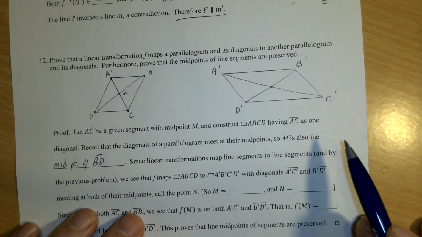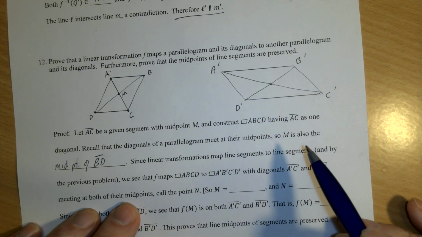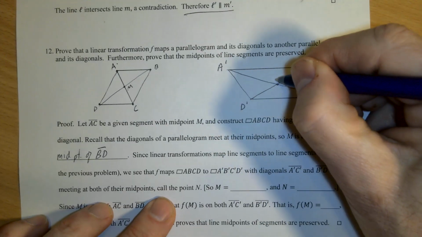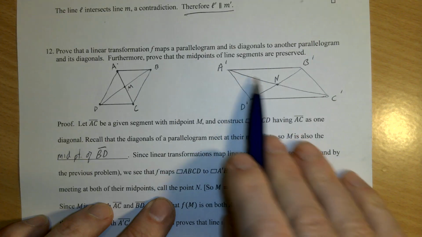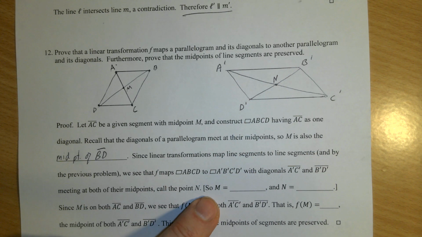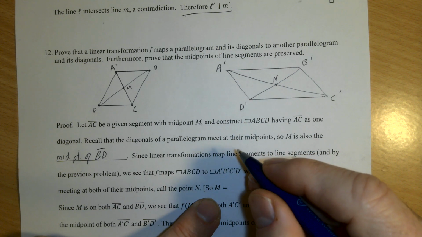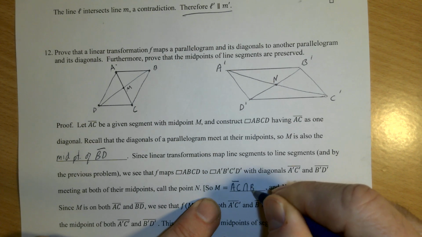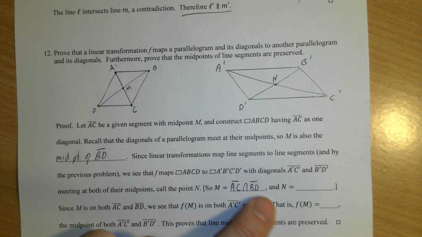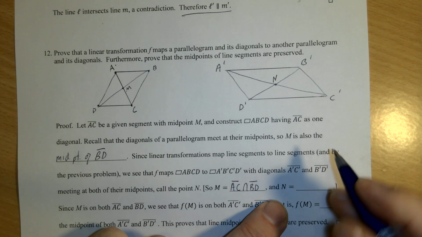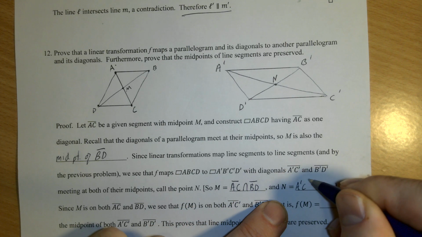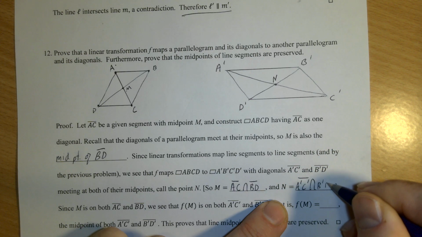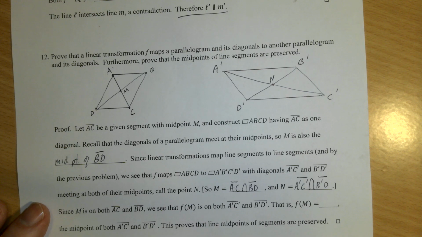And we have the diagonals, and diagonals of a parallelogram meet at both of their midpoints. And in this one, let's call it N. So N is the midpoint of both of those. So we see that M is the intersection of line segment AC intersected with BD. This is just kind of reviewing what we already did. N is equal to line segment A prime C prime intersected with line segment B prime D prime.